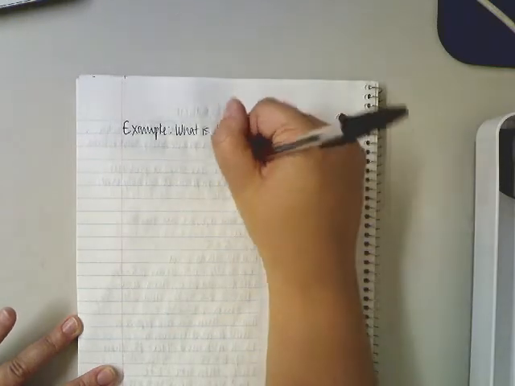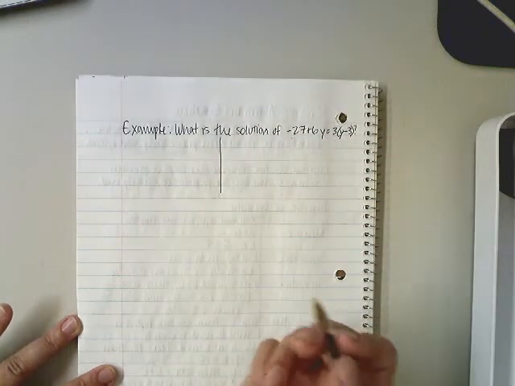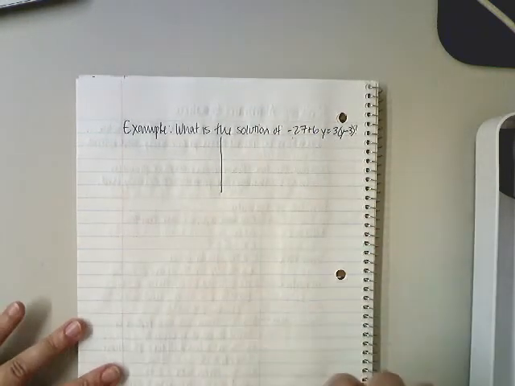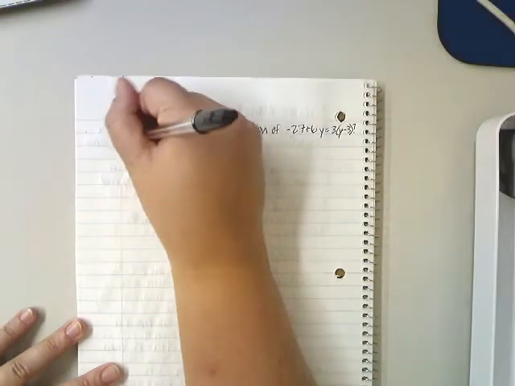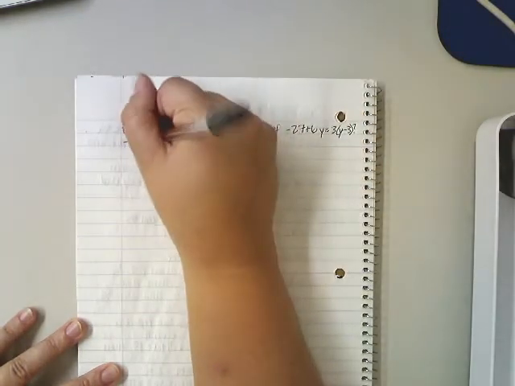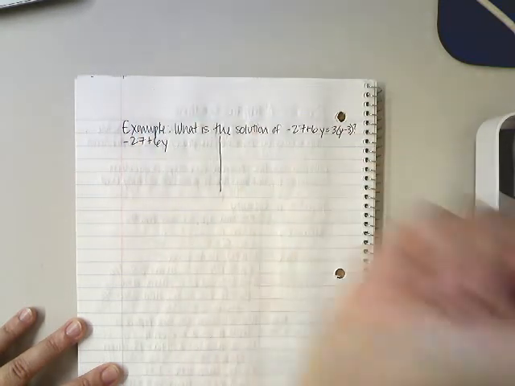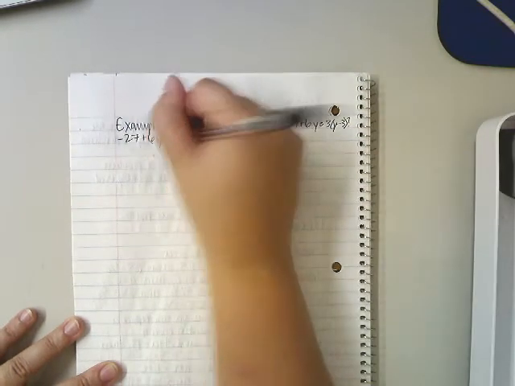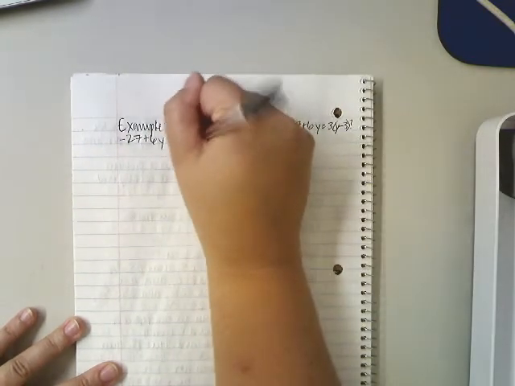So I'm going to do 2 columns so we can write the work on the left and the steps on the right. I'm going to start by rewriting our equation. So I have negative 27 plus 6y is equal to 3 times y minus 3.